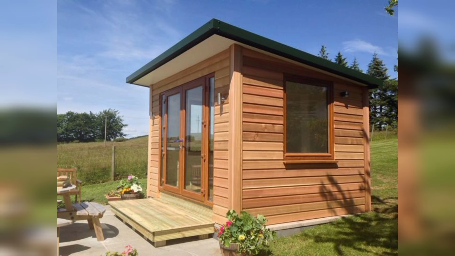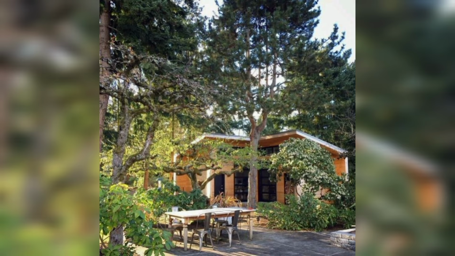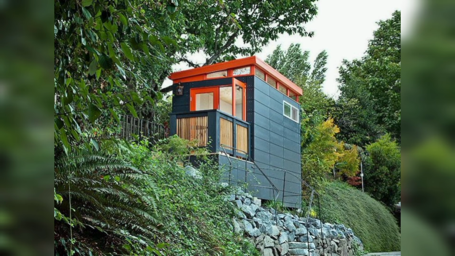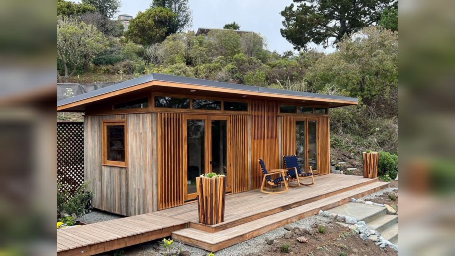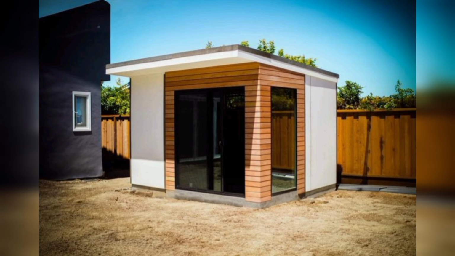increase property value, and create a cozy retreat for guests or even serve as a home office.